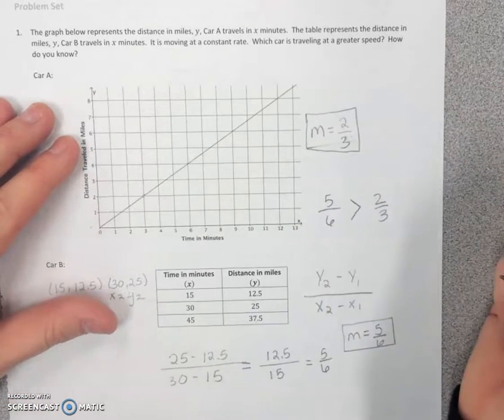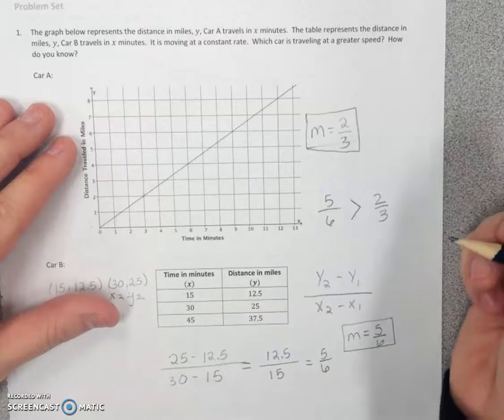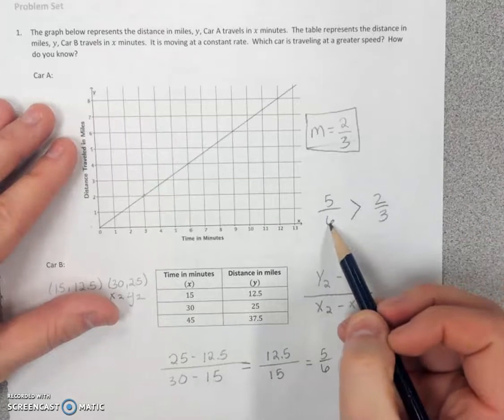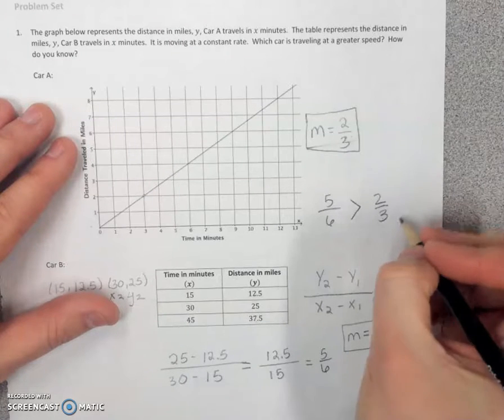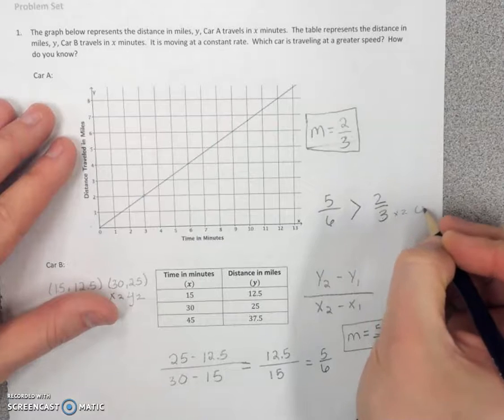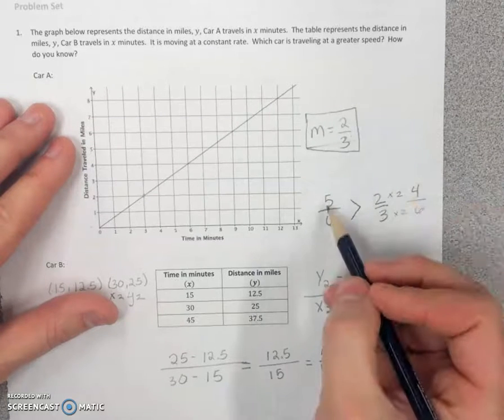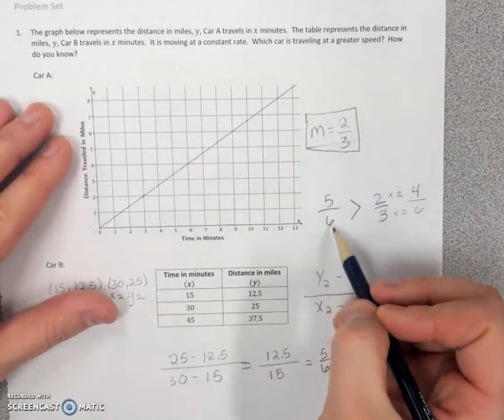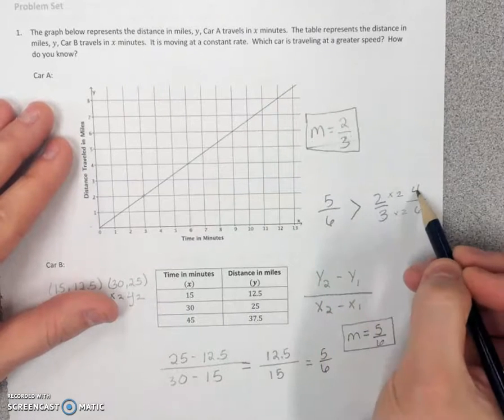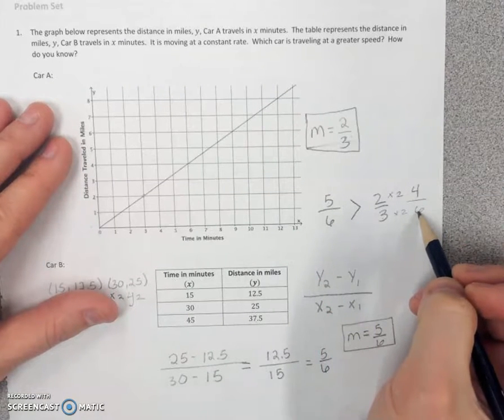Guys, we're going to get into fractions really soon, I promise. Basically, if you made the denominators the same, we could make this a 6 by multiplying by 2, which means we'd have to multiply the top by 2. Having 5 pieces of a 6-piece pie is more than having 4 pieces of a 6-piece pie.